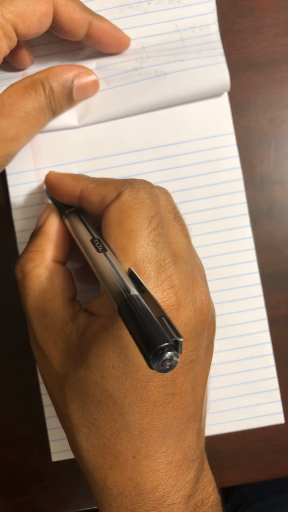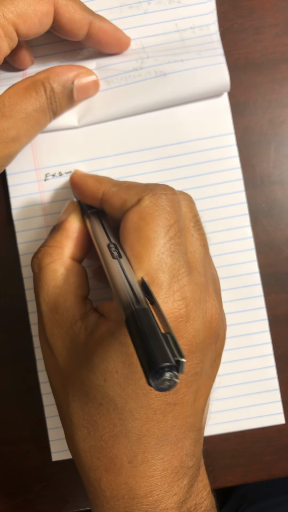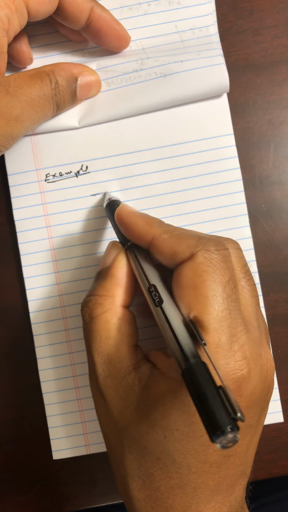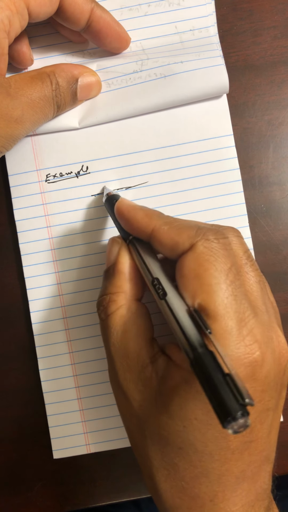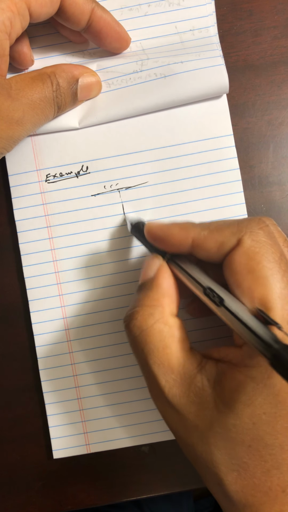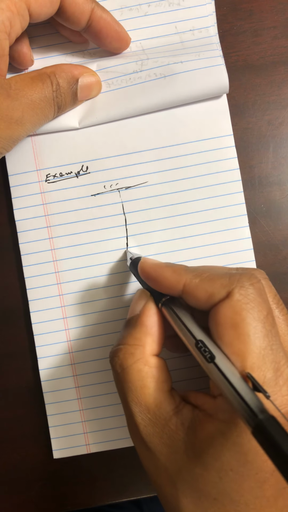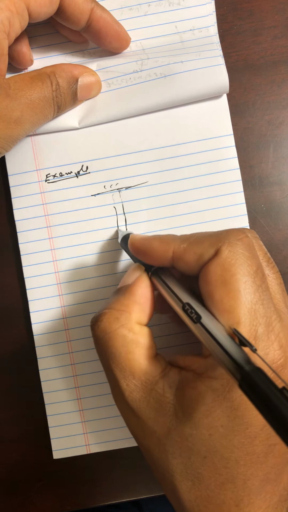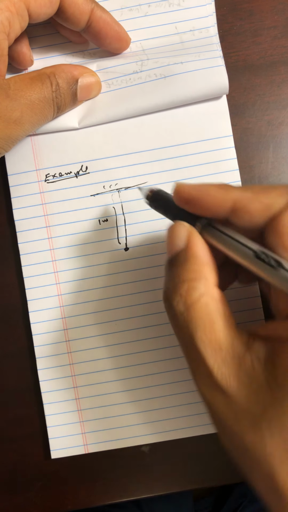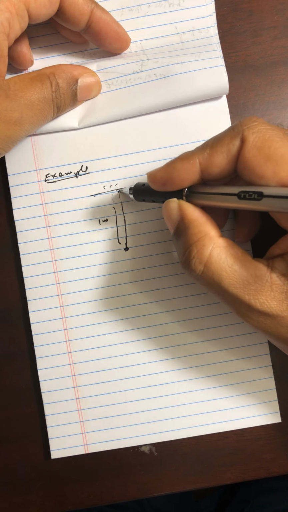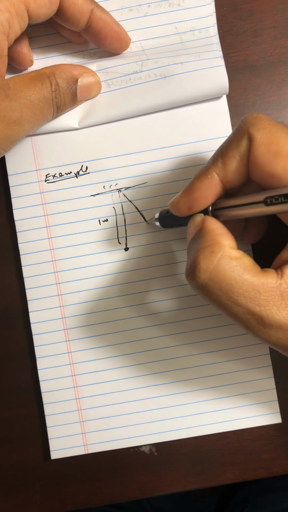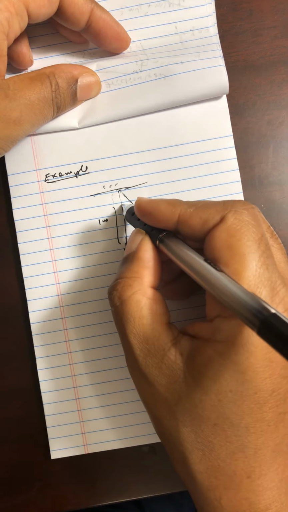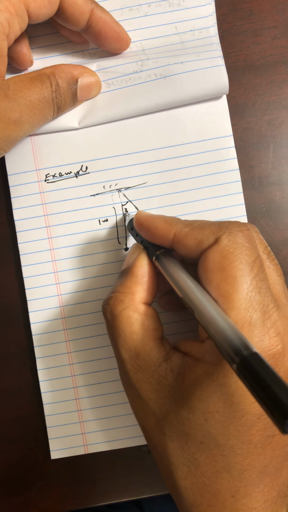Let's look at another example. Suppose we have the following pendulum. Let's say this is a pendulum, and its length is 1 meter. Let's say it's displaced by an angle of maybe 37 degrees.